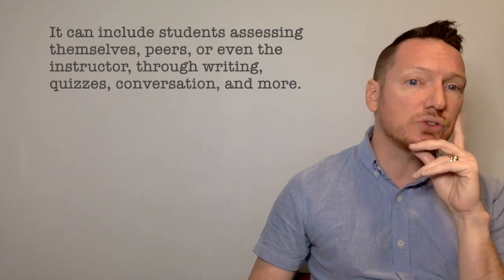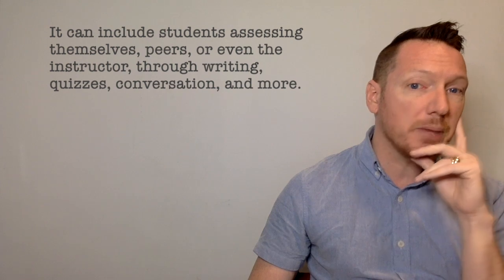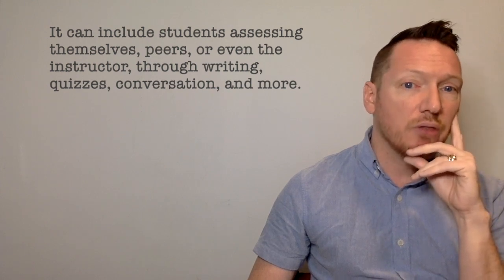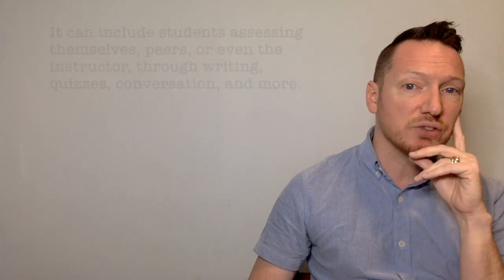It can include students assessing themselves, peers, or even the instructor through writing, quizzes, conversations, and more. In short, formative assessment occurs throughout a class or course and seeks to improve student achievement of learning objectives through approaches that can support specific student needs.